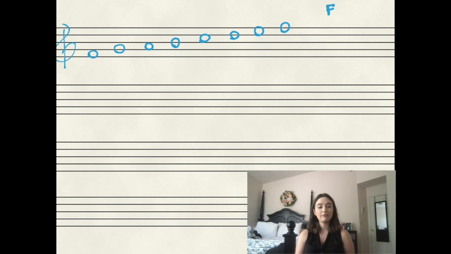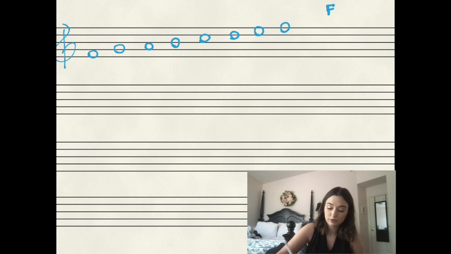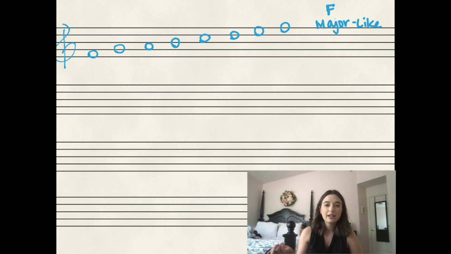Let's think about F major, okay? So what's the key signature for F major? That's right, it's 1 flat, and that's B flat, similar to our last one. So I'm going to look at my scale and see what scale degree that is. So first of all, we can deduce that it's major-like, solely because if it looked minor-like, that 3rd would be lowered. So A flat instead of A natural, and we don't have that. So it's definitely major-like.